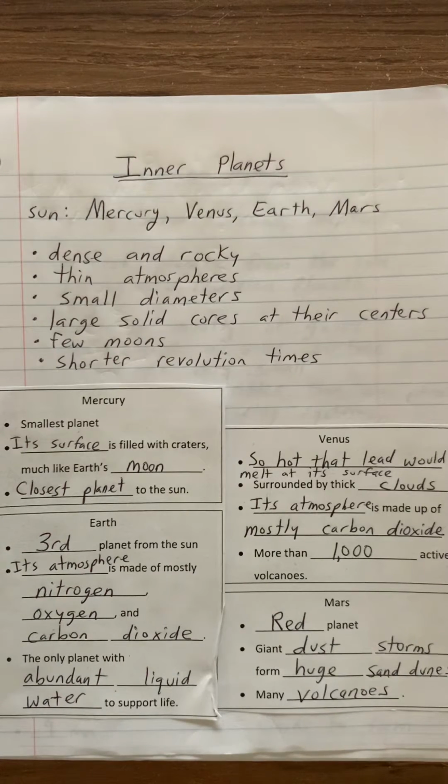Okay, welcome to part 2 of our little science recap for the chapter so far. I just want to talk about some characteristics about the inner and outer planets.